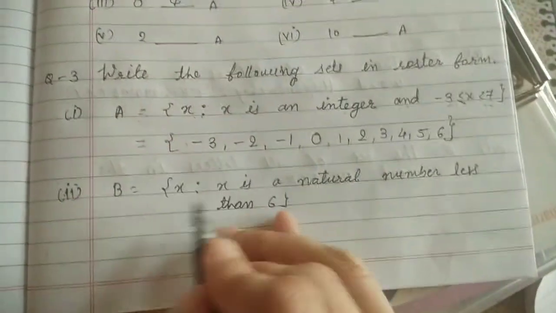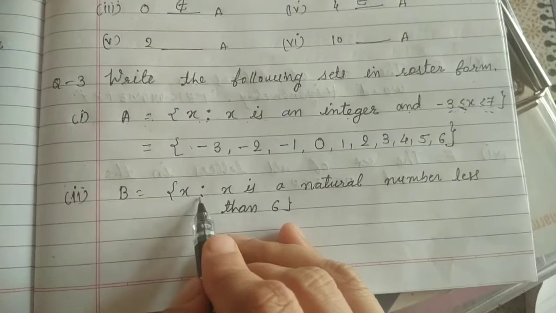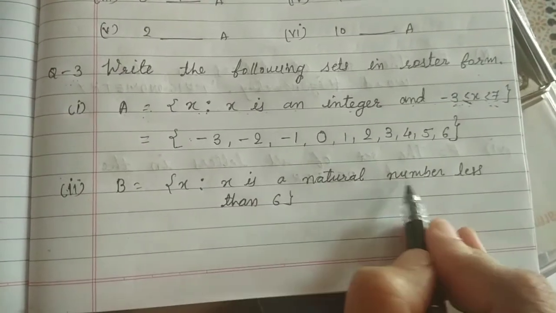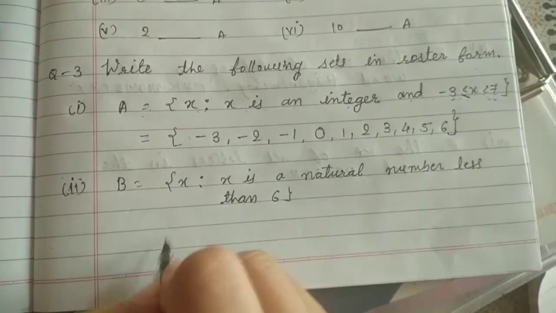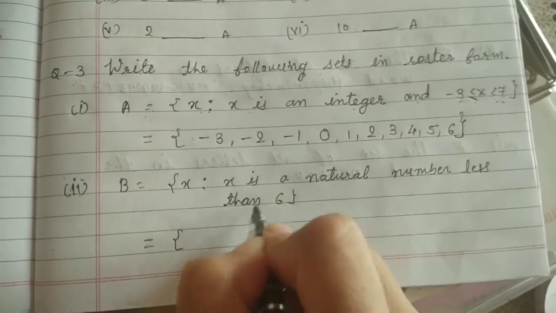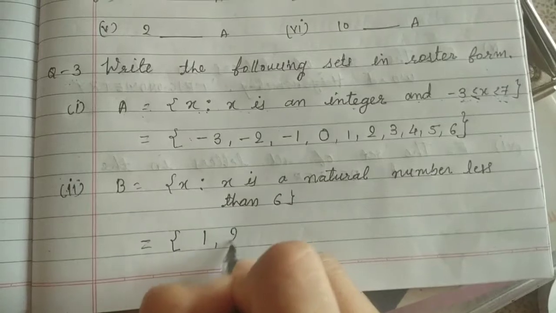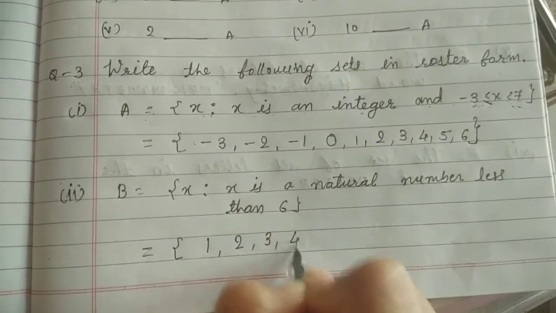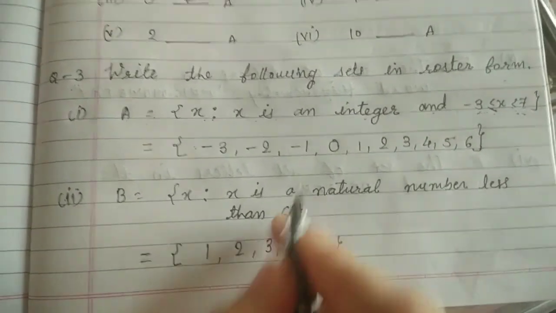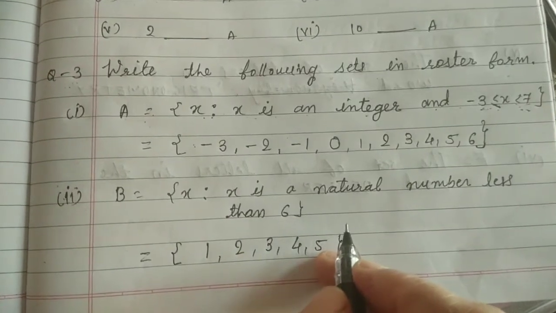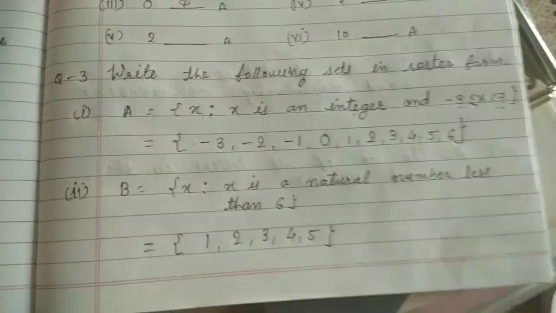Now second. B, that is x where x is a natural number less than 6. So I know, students, you can do this very well. Less than 6 and all the natural numbers. So we should write down 1, 2, 3, 4 and 5, as 1, 2, 3, 4, 5 are the natural numbers which are less than 6. Right? So I hope now you understood.